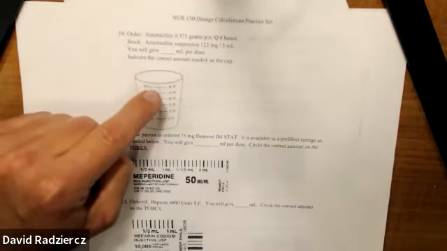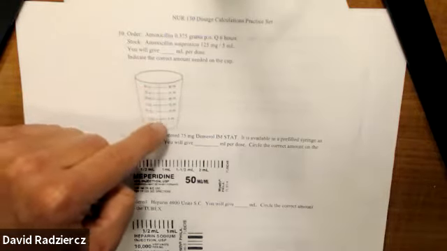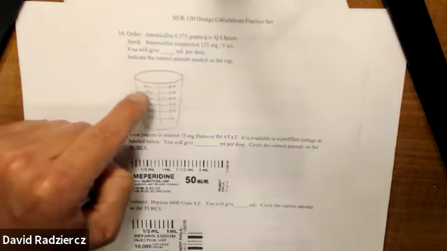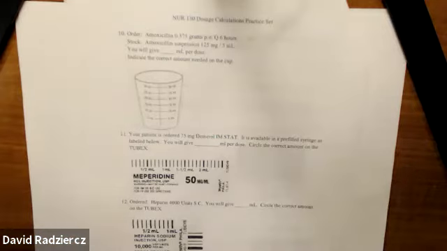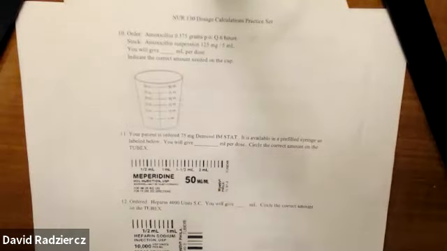Some of these cups are sometimes ml and cc, sometimes ml and then tablespoon, teaspoon. So keep in mind what they're asking you for. Every time I've seen this question, it's always been asked how many milliliters, and then mark it on the cup. I don't know if mark it means circle it or put a line to it, but just make sure you indicate that you know exactly what it is.